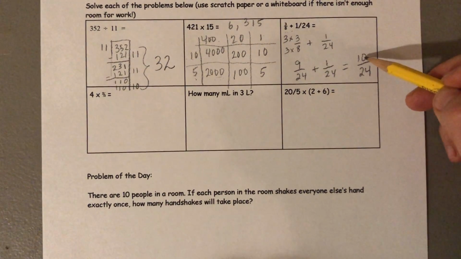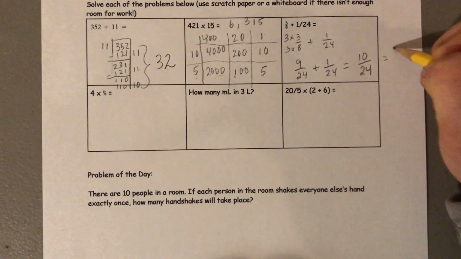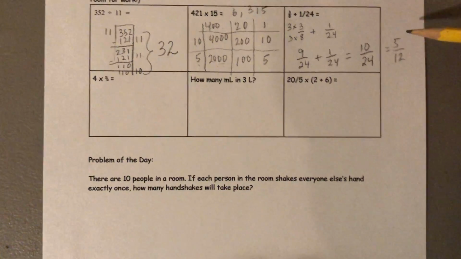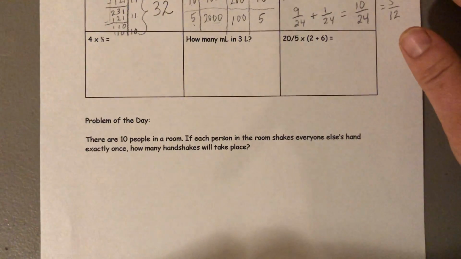Now, if you reduced that, you get bonus points, because you could actually reduce that to 5/12. Give yourself 17 million pats on the backs if you were able to reduce that.